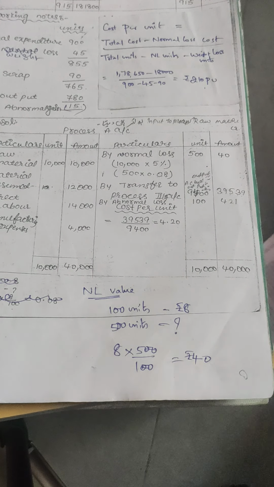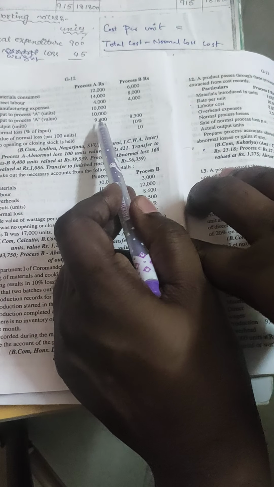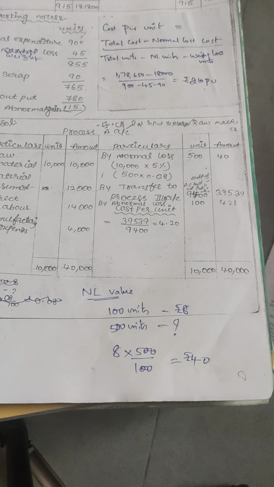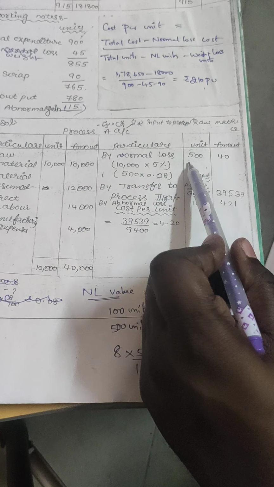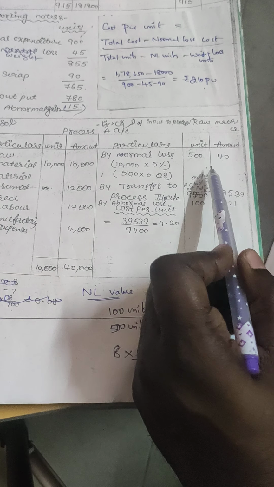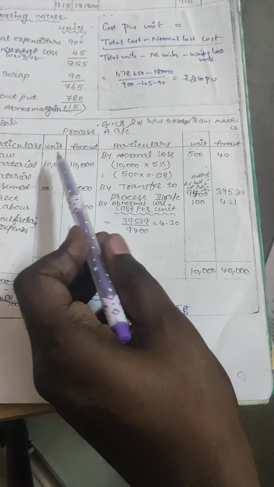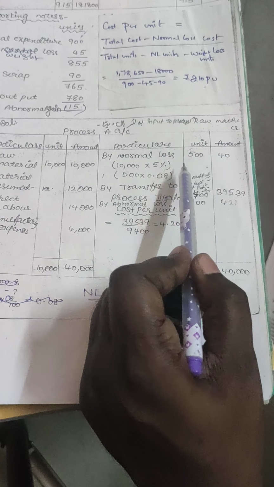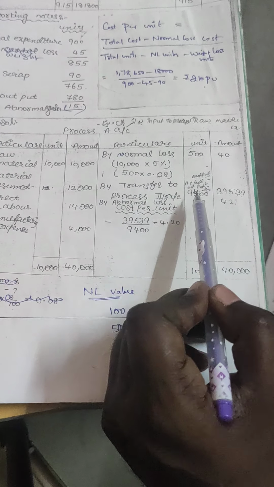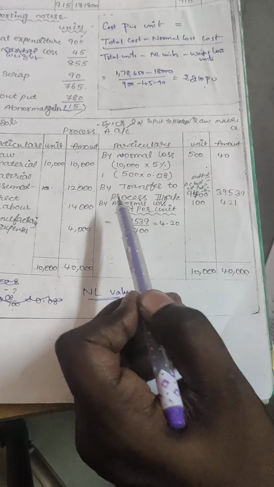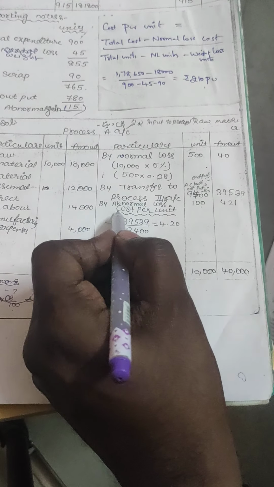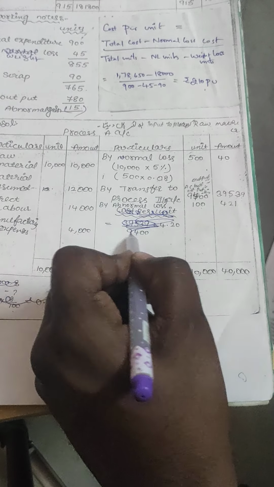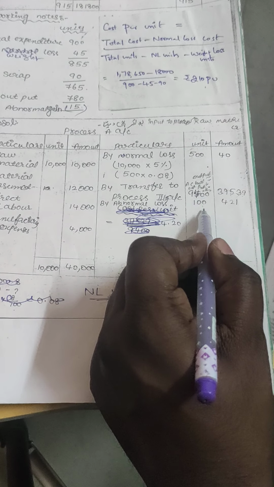The question gives transfer output of 9400 units. From 10,000 input and 500 normal loss, output should be 9500. But we got 9400, so 100 units are abnormal loss.